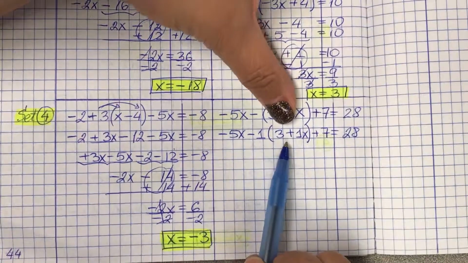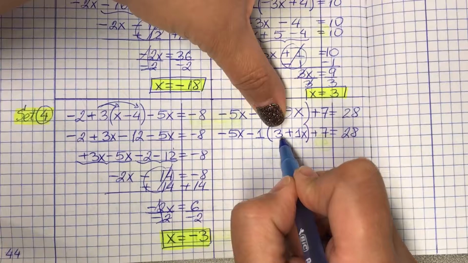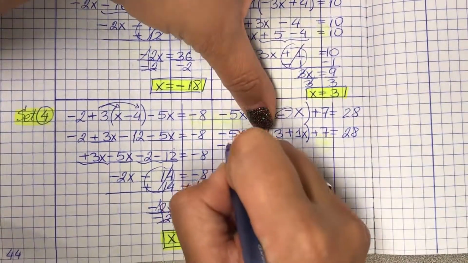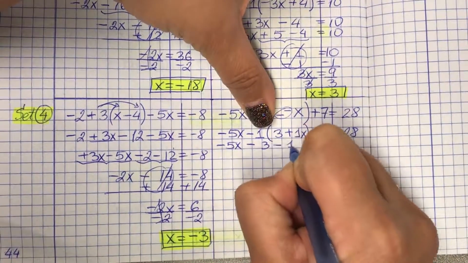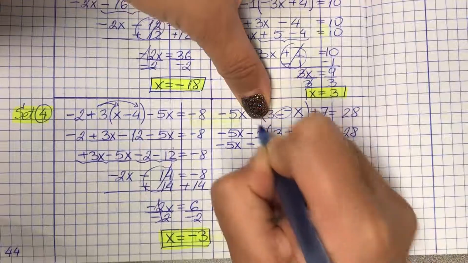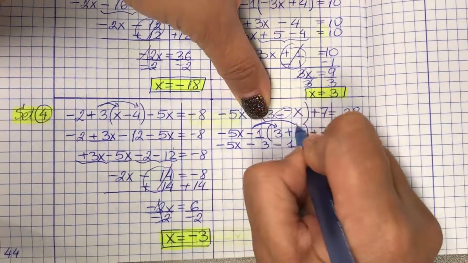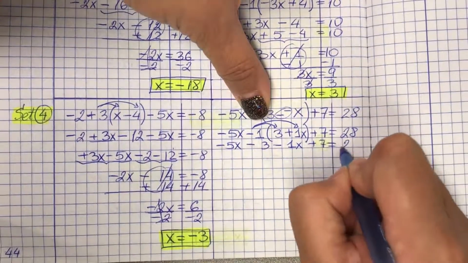To get rid of the parentheses, we use the distributive property. So here negative 1 times 3 and negative 1 times 1x. Negative 5x comes down, minus 3 minus 1x plus 7, because negative 1 times 3 is negative 3, and negative 1 times positive 1x is negative 1x, equals 28.